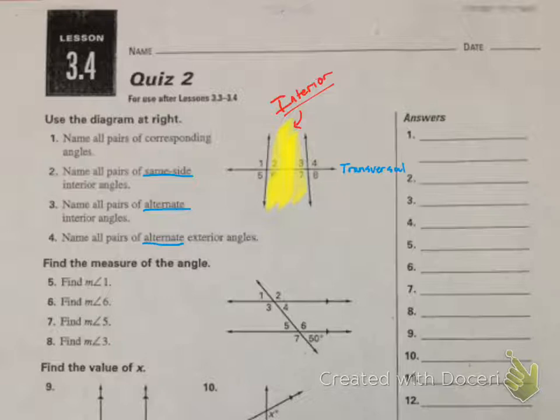Underlined in blue are all the transversal parts, same side, alternate, that you see in 2, 3, and 4. Those are highlighted in blue. That tells you where the angles are on the transversal. And the next part, underlined in red, interior versus exterior, tells you the angles are either in that yellow shaded region or they're outside of that region.